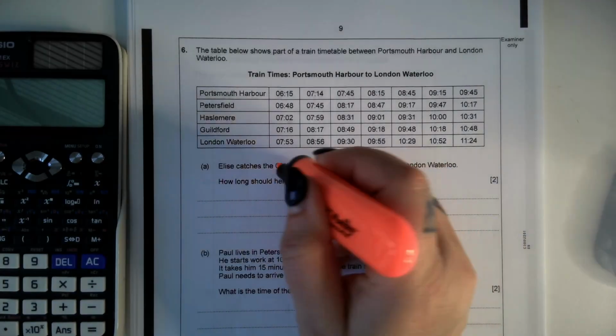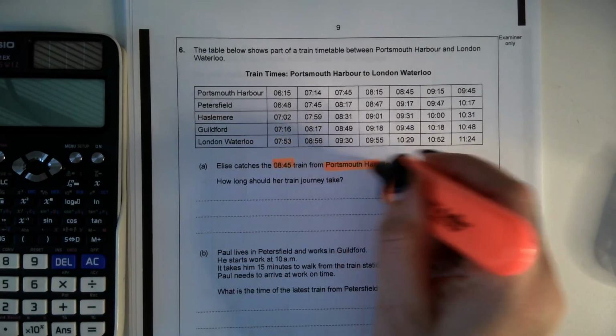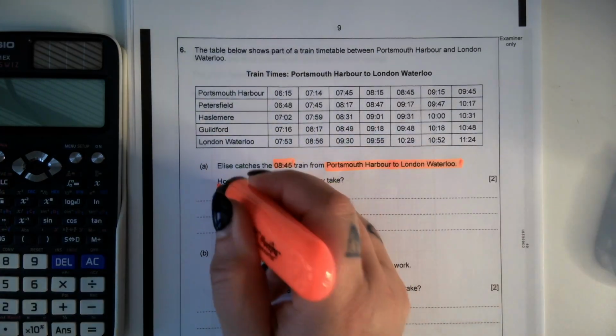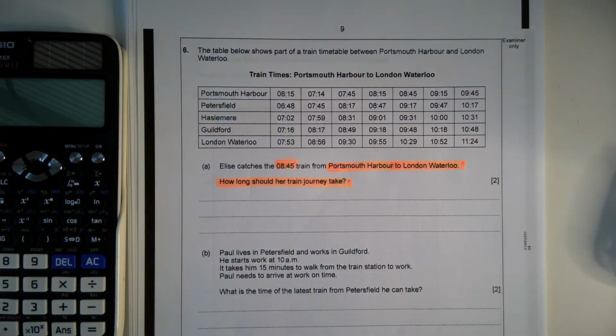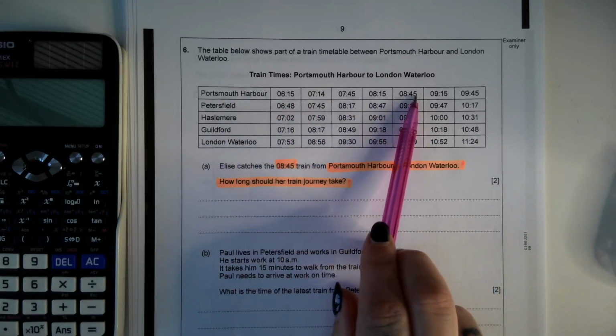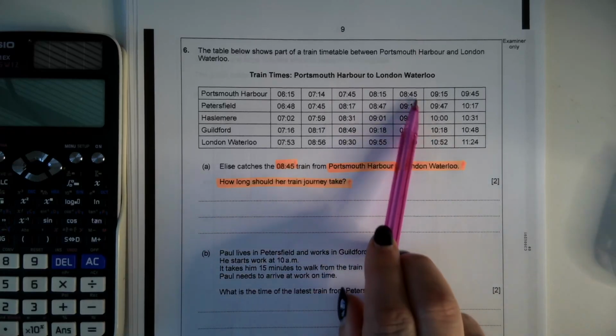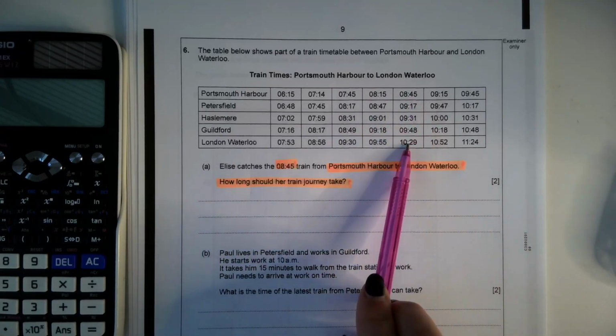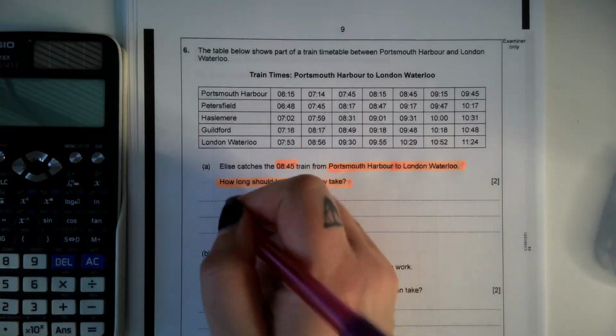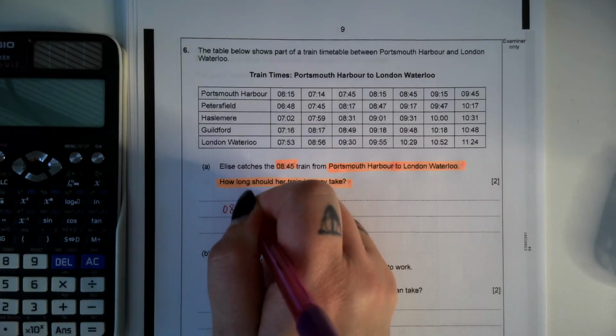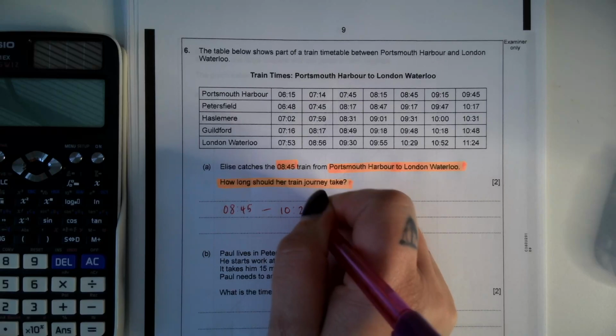Part A. Elise catches the 08:45 train from Portsmouth Harbour to London Waterloo. How long should her train journey take? So she catches a 08:45 train. So that's this train here. So this train leaves Portsmouth Harbour at 8:45 but arrives at London Waterloo at 10:29. So we're going from 8:45 to 10:29.